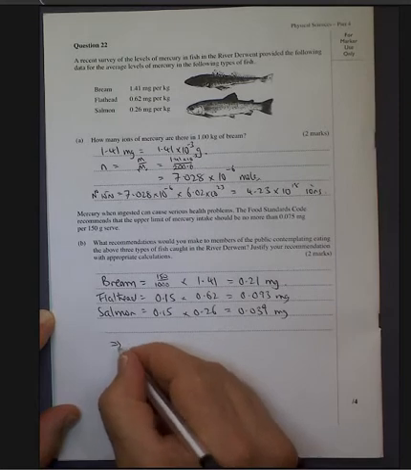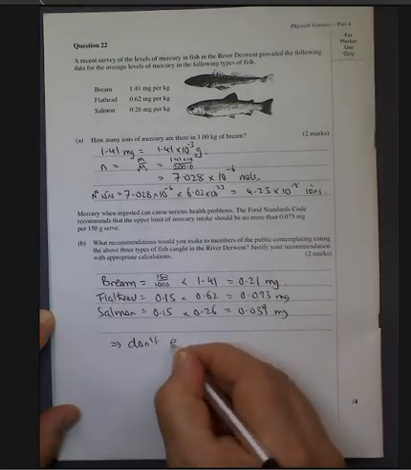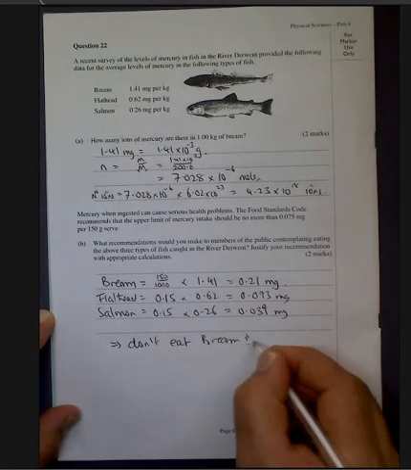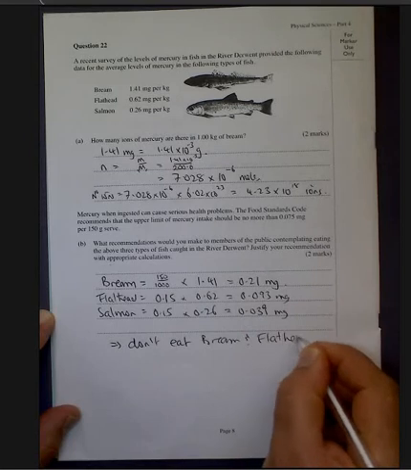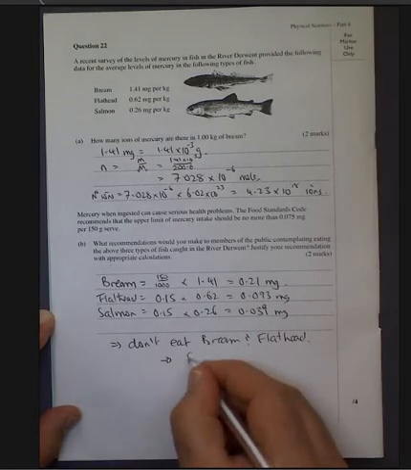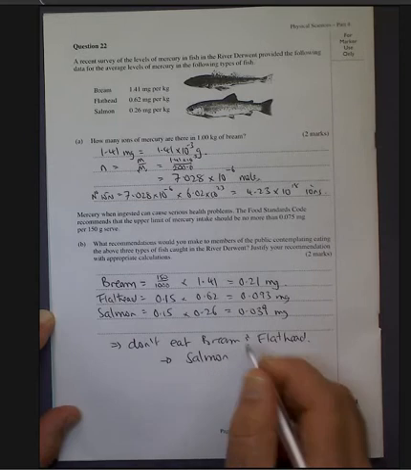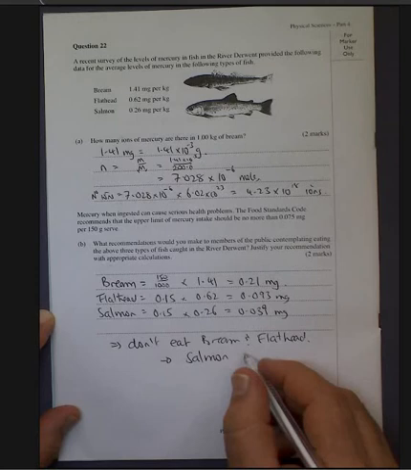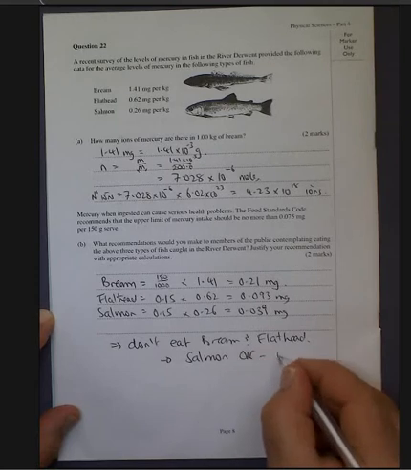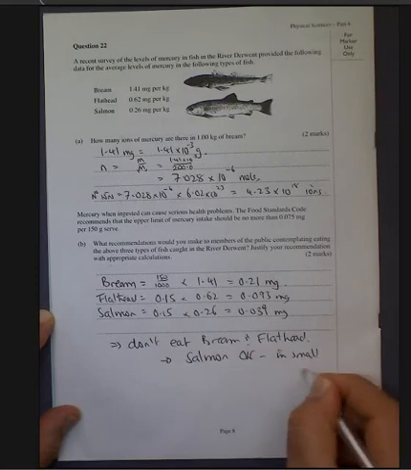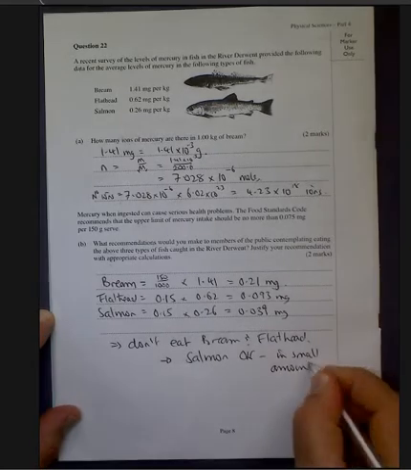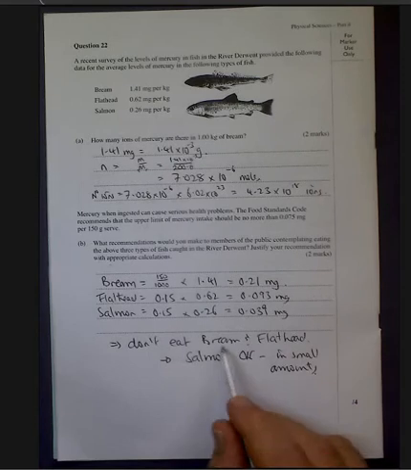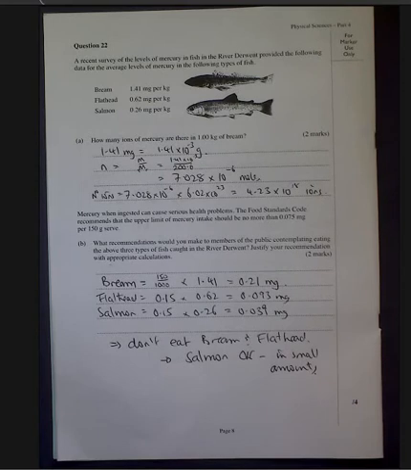Therefore, don't eat bream and flathead. Salmon, well, it's 0.039 and the limit is 0.075, so salmon is okay in small amounts. I wouldn't want to be living off it every day, but there you go. Okay, so don't eat bream and flathead out of the Derwent River, kids. And that's the end of question 22.